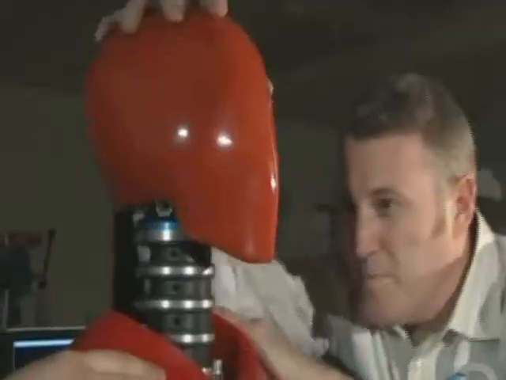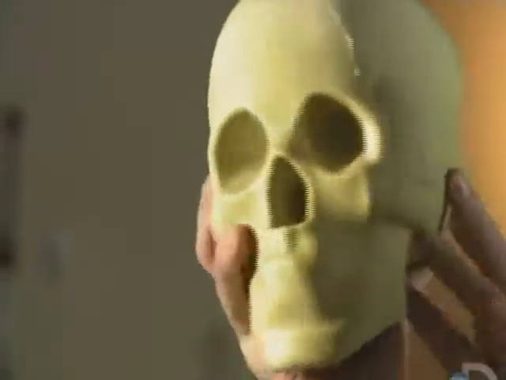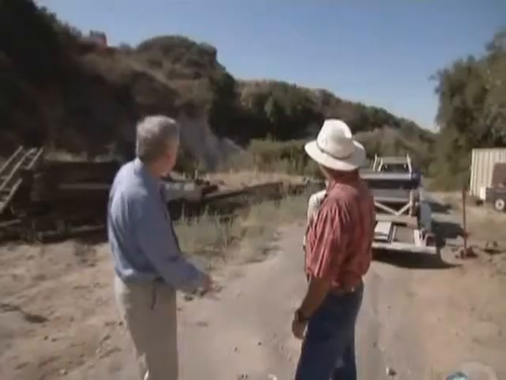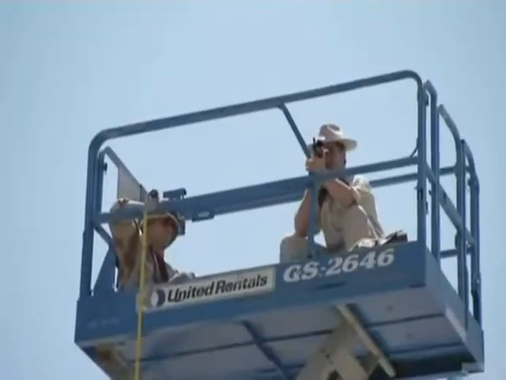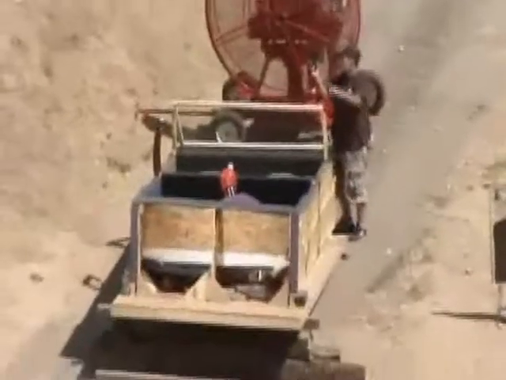We need to build a target that recreates a human skull. Then, exactly reproduce Dealey Plaza on a gun range. And from 2 killing angles, our substitute assassin needs to take his best shot.